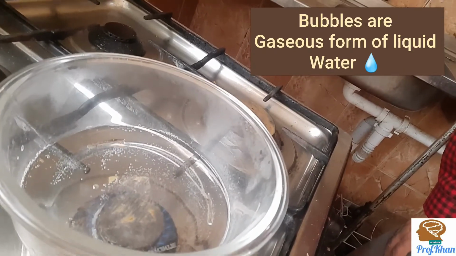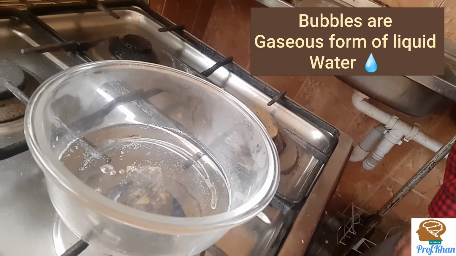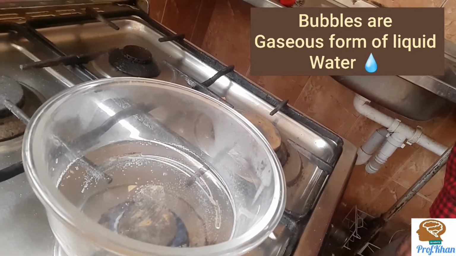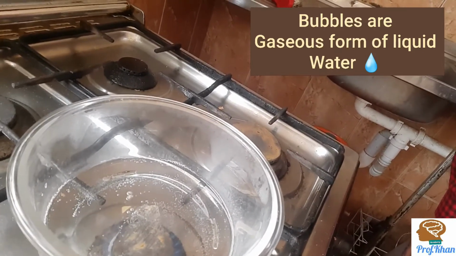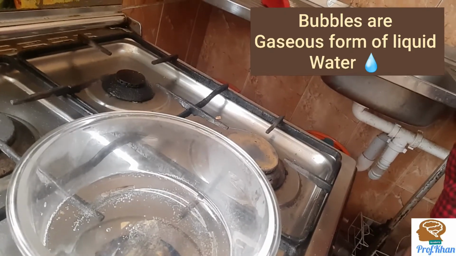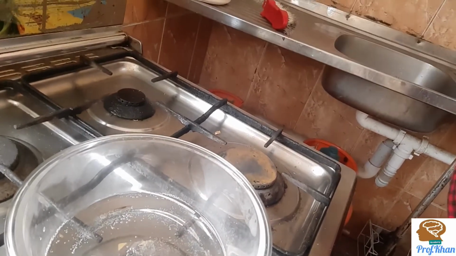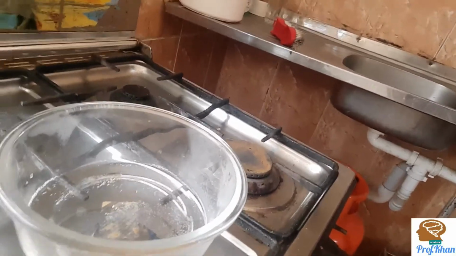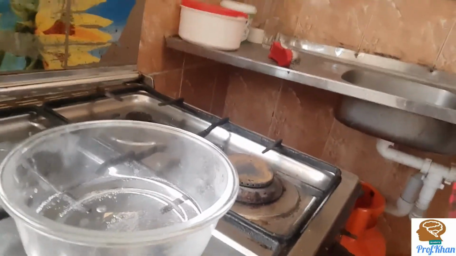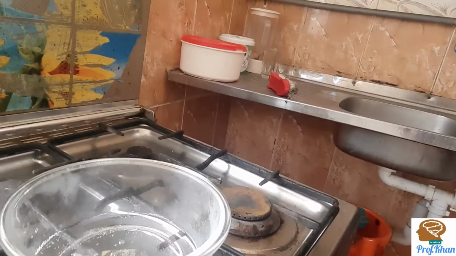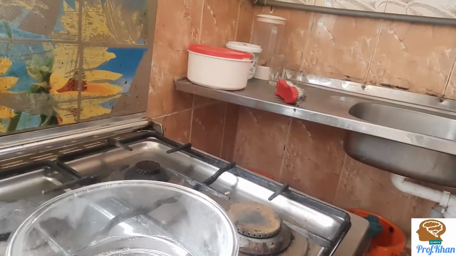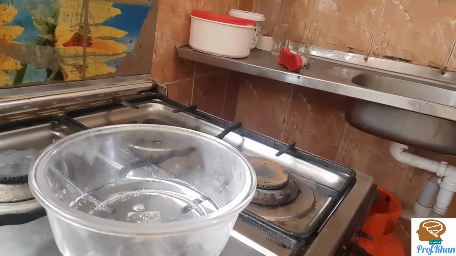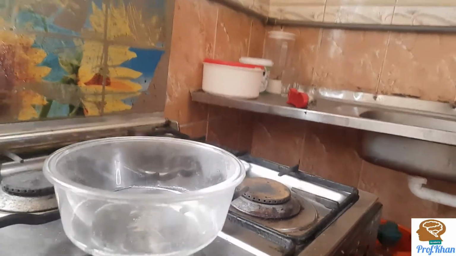This also indicates that the water molecules are converting into the gaseous phase, right? So here we need to give it some time to completely convert, and when all of the water has converted into the gaseous phase, at the end we will get the salt which we had mixed in the water.